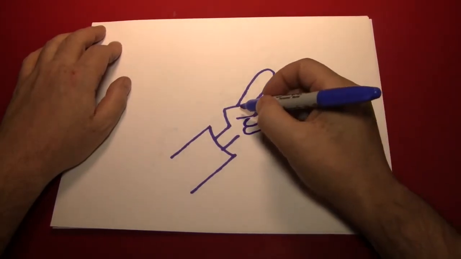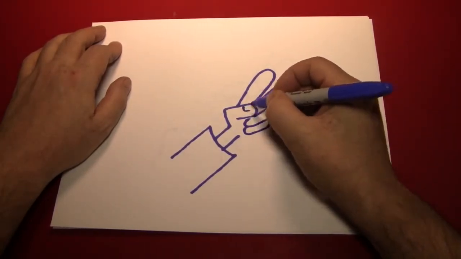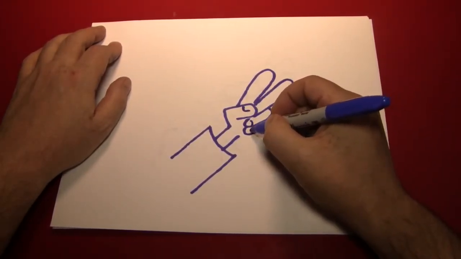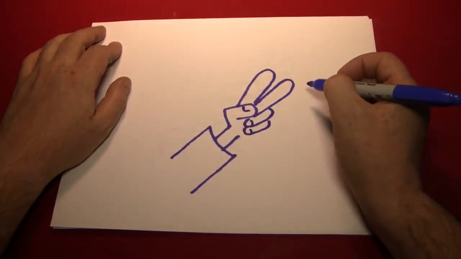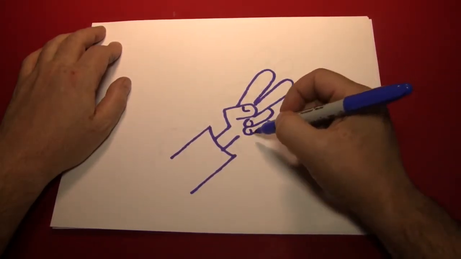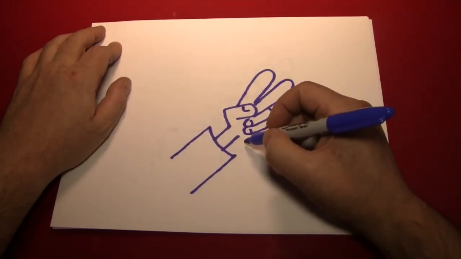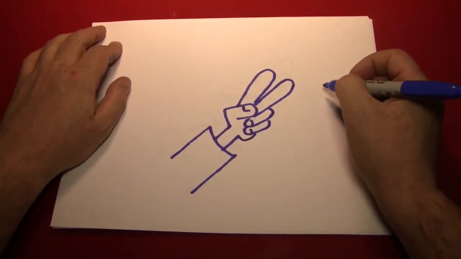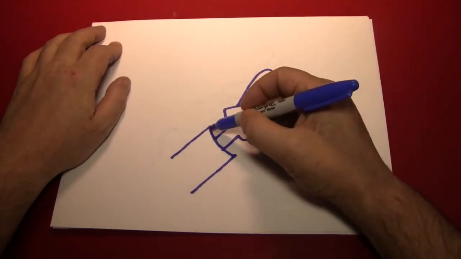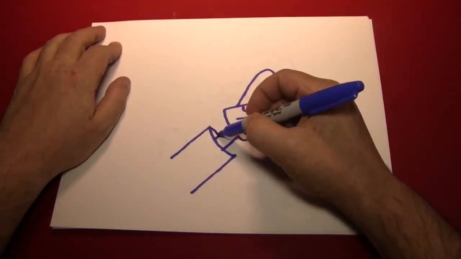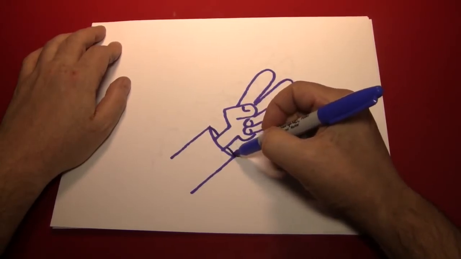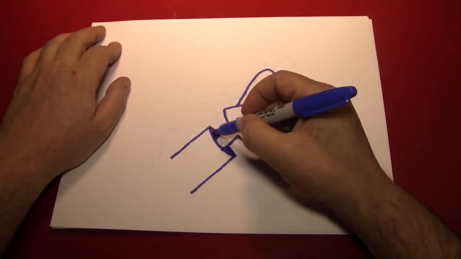Let's add some fingernails. One on the thumb, and a couple on the fingers right there. Just little lines like that are enough to indicate that. And finish up the palm of the hand with a curve right there. We can finish the sleeve now, if you haven't already, by making this curve at the back of the hand, then coloring in the inside of the shirt.